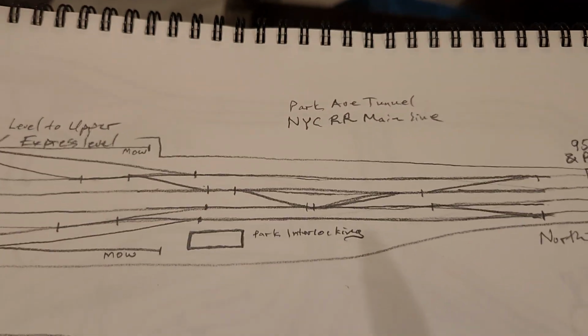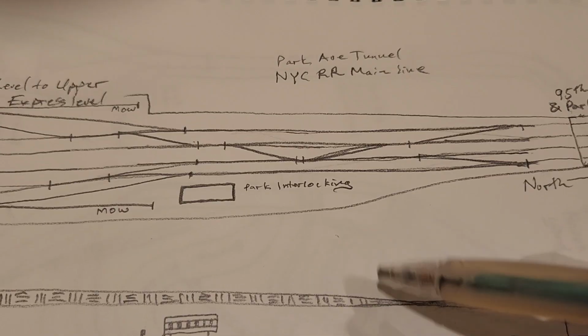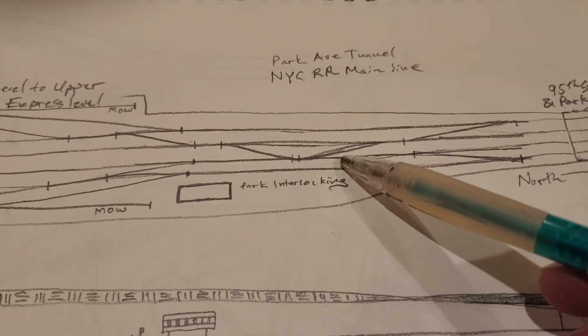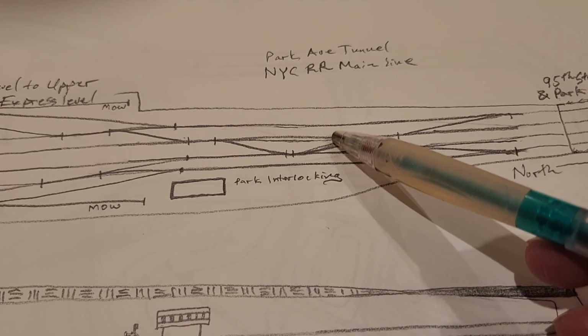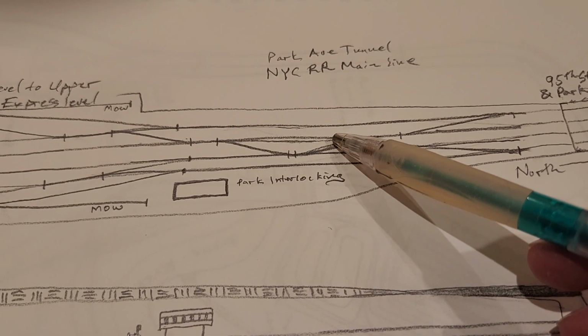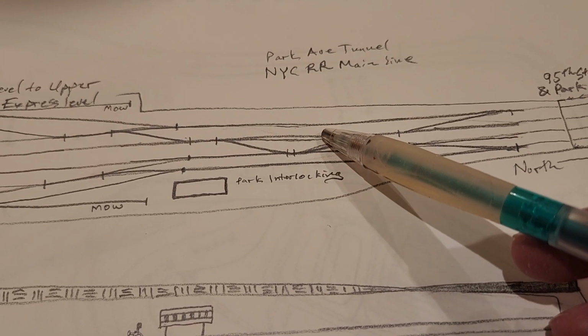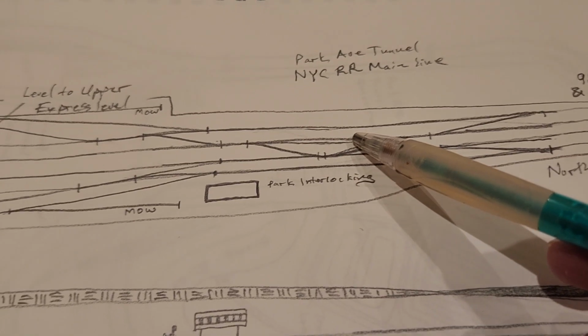Now, Park Avenue Tunnel had three separate tunnels. There was a tunnel for this track, a tunnel for this track, and a tunnel for the two center tracks, and there were no switches in between the tracks inside the tunnel.